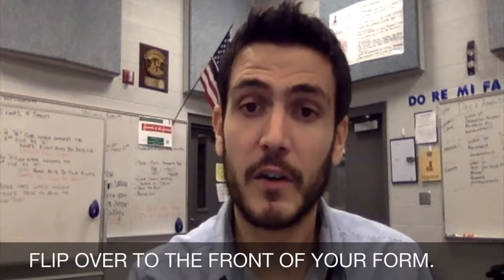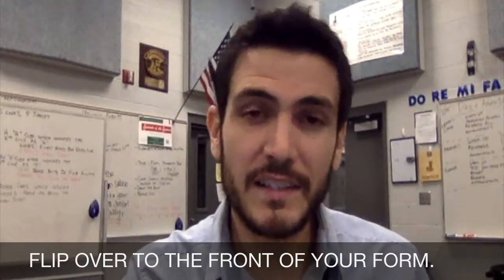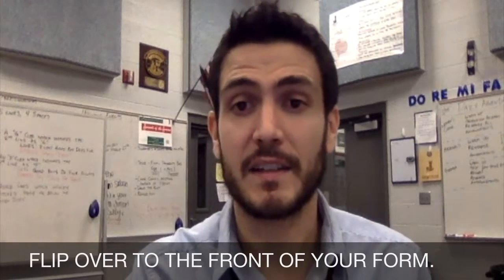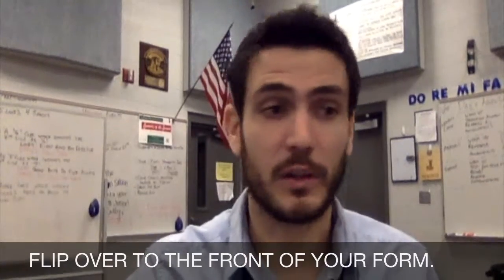So that's how we use the rubric. Now flip over to the front. The front side's a little easier for the most part than the back side. It's real self-explanatory. Question 1, which choir is this observation for? You just circle the name of your choir.